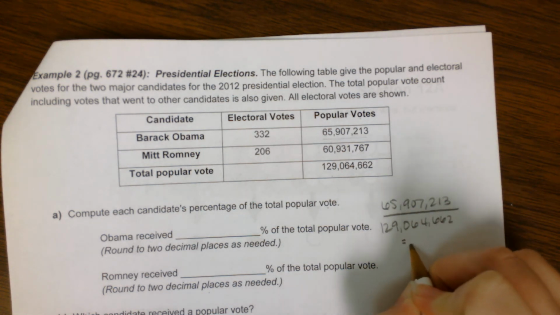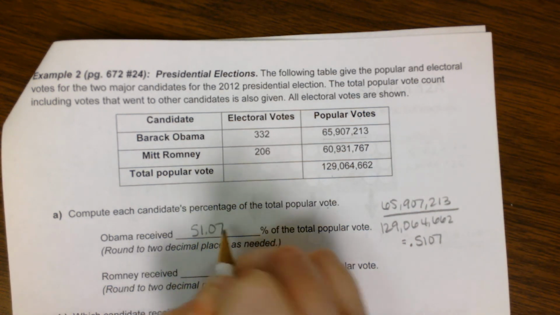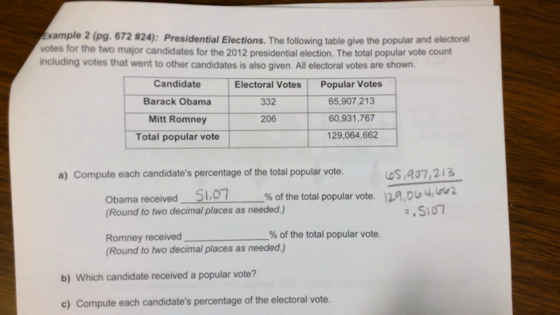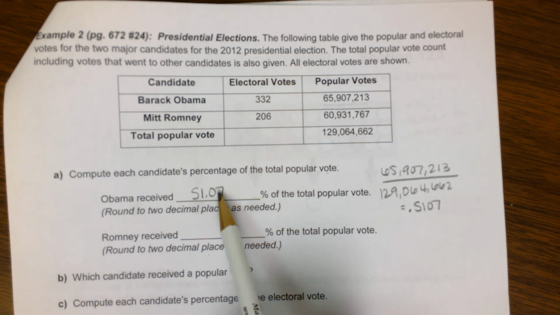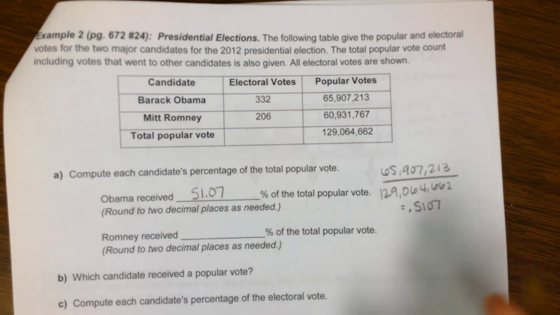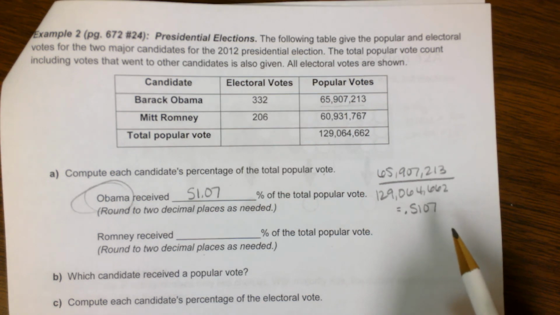We would divide that and got 0.5107. So Obama got 51.07% of the popular vote. Here we already see that this is a majority because it's over 50%. So we know Obama won the popular vote here.